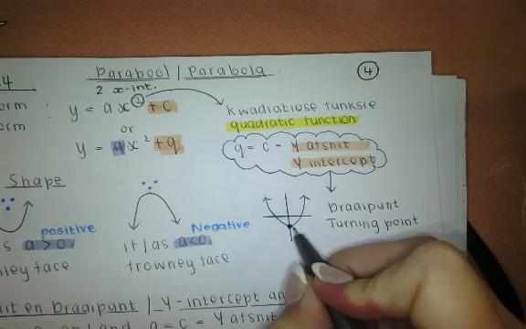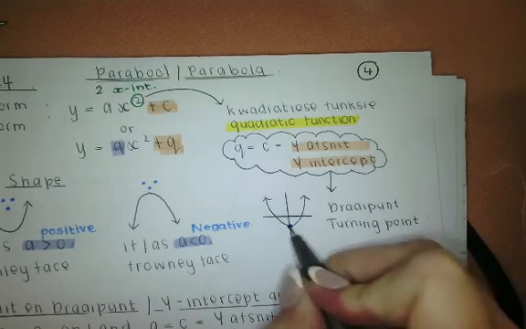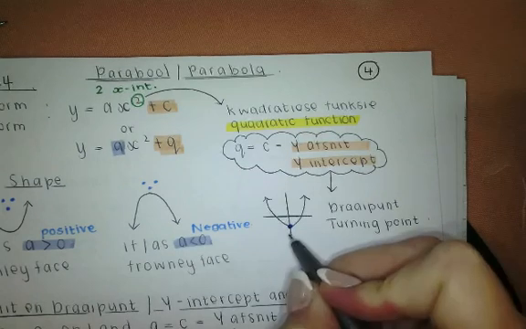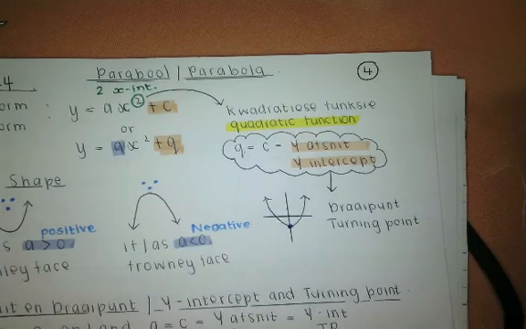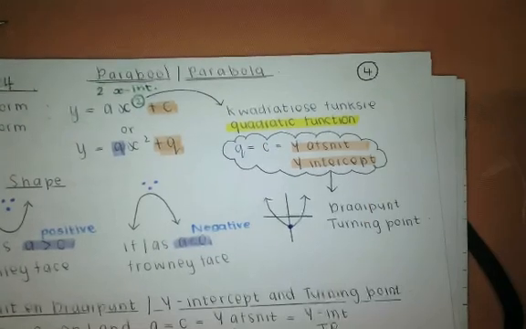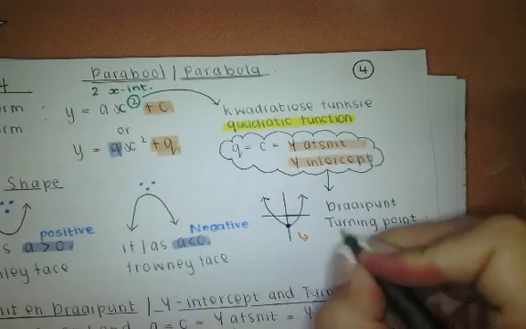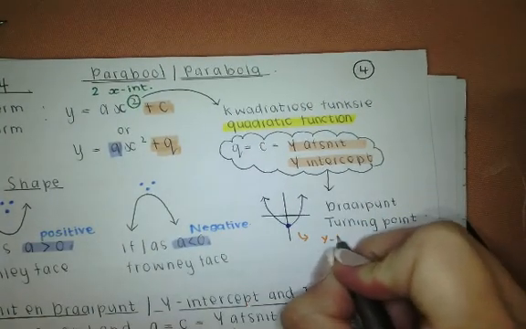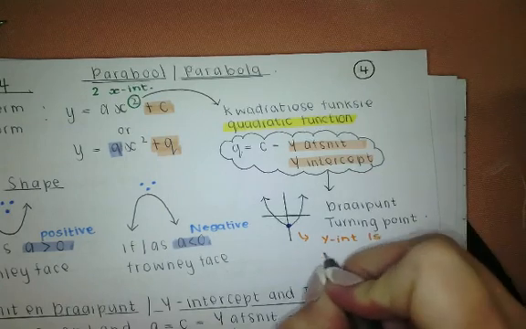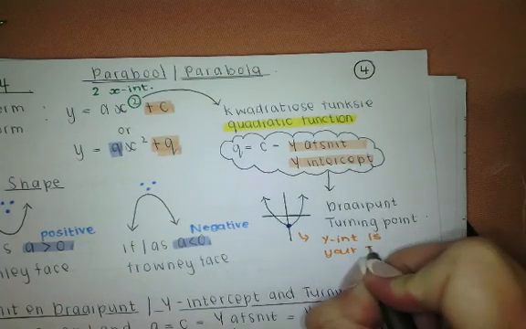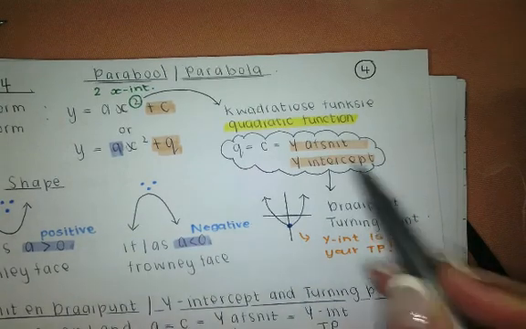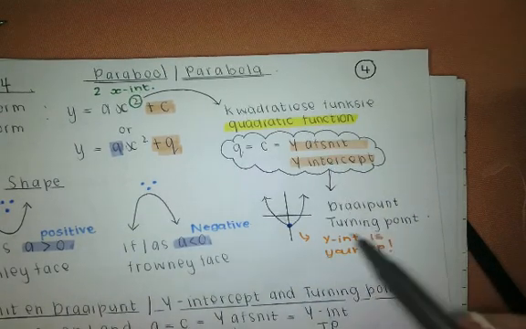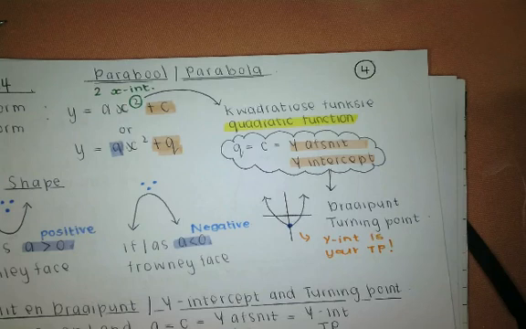Do you see over here, this point here? Do you see that point is cutting my y-axis, but it is also my turning point. Do you understand? Okay, so let's write that down. In grade 10, your y-intercept is your turning point. It is written here. You see your y-intercept, and then there's an arrow down here saying that it is your turning point.